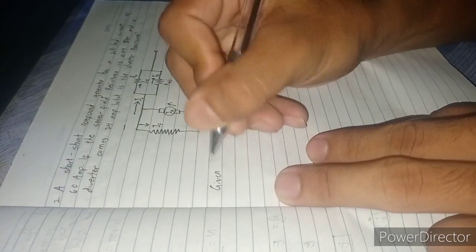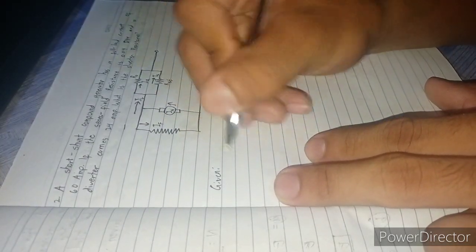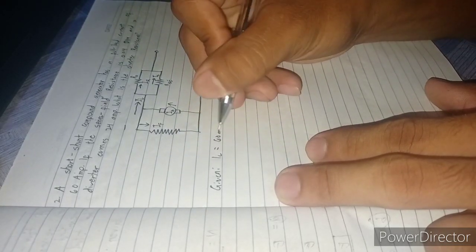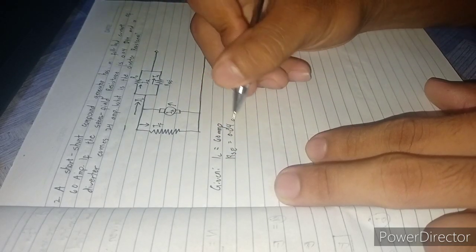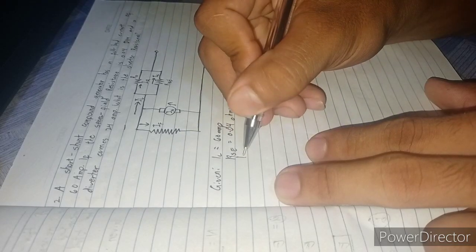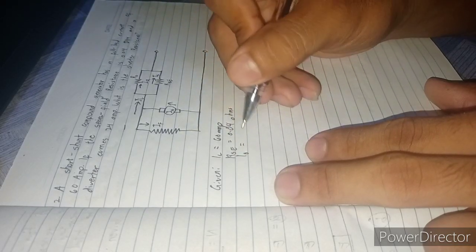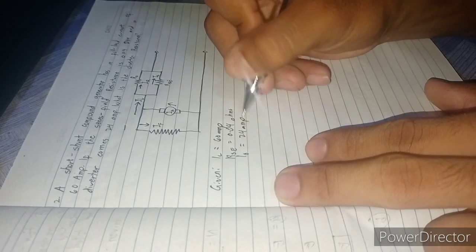Number 2, a short shunt compound generator has a full load current of 60 ampere. If the series field resistance is 0.04 ohms and the diverter carries 24 ampere, what is the diverter resistance? Yun yung tanong. Then ang given natin is IL equals 60 ampere, then RSE equals 0.04 ohms, then ID equals 24 ampere.